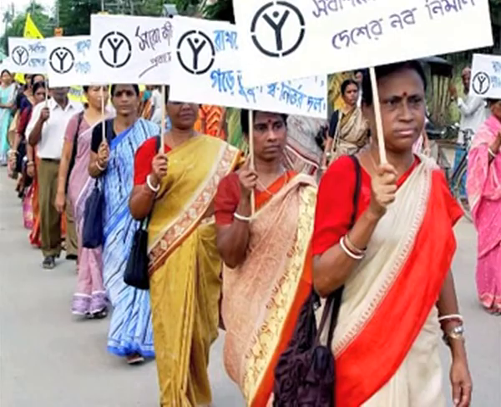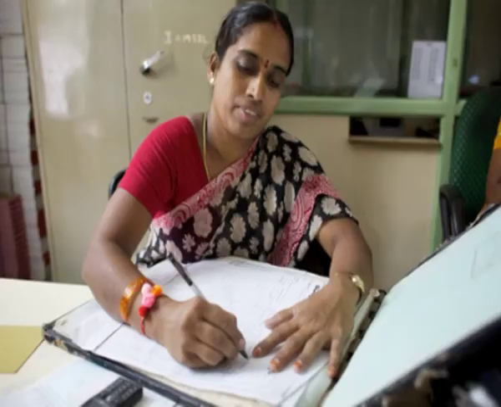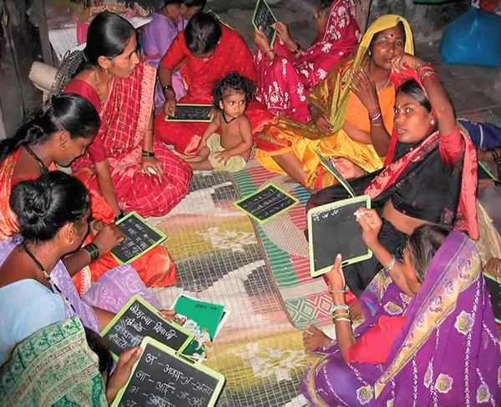Now, let's come to objectives of post-literacy campaign. The key aim of post-literacy campaign is to ensure that participants become adequately functionally literate. That is the prerequisite for autonomous learning and development of a learning society.